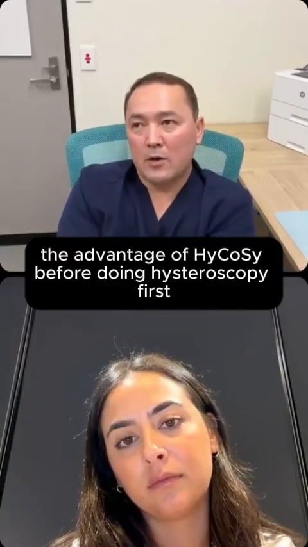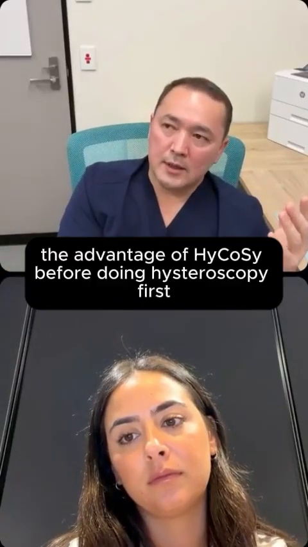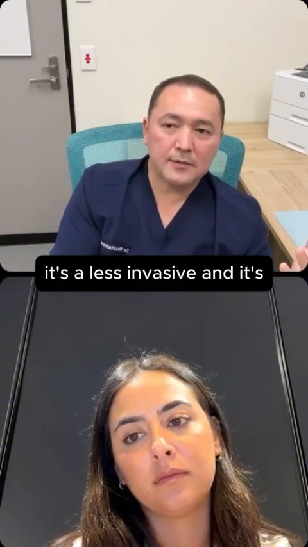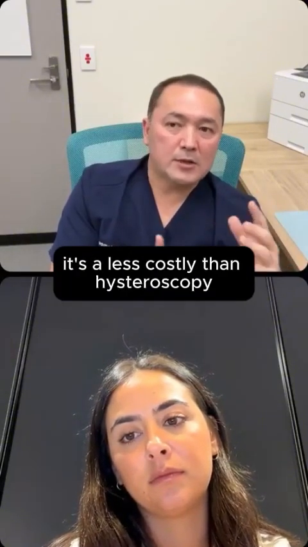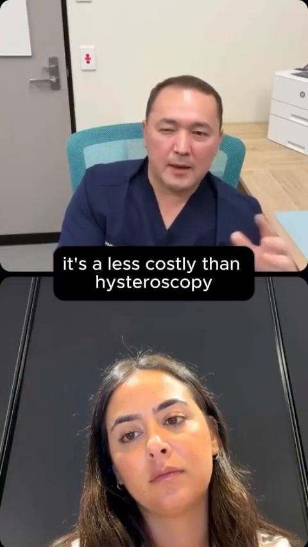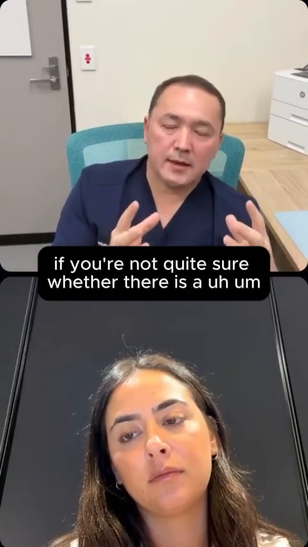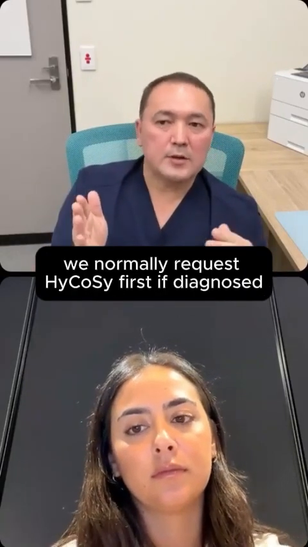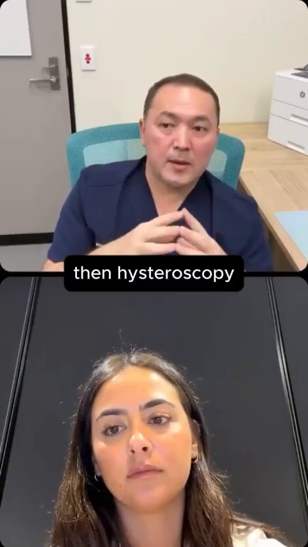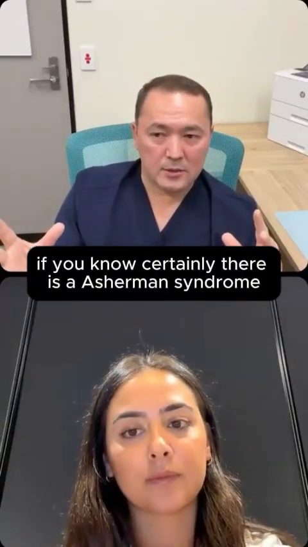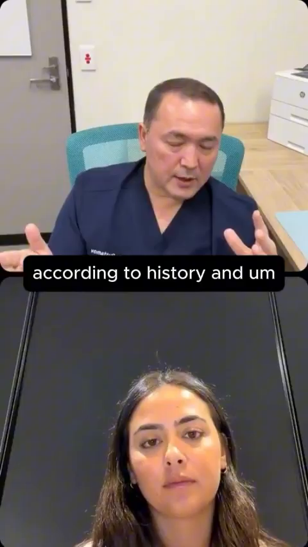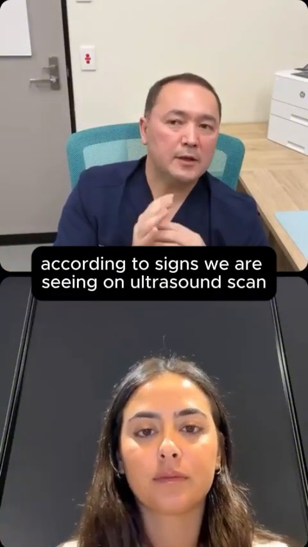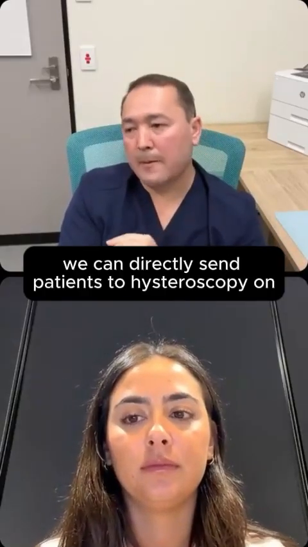The advantage of HyCoSy before hysteroscopy is you don't need anesthetic, it's less invasive, and it's less costly. If you're not quite sure whether there is Asherman syndrome or not, we normally request HyCoSy first. If diagnosed, then hysteroscopy. If we know certainly there is Asherman syndrome according to history and what we are seeing on the ultrasound scan, we can directly send patients to hysteroscopy.